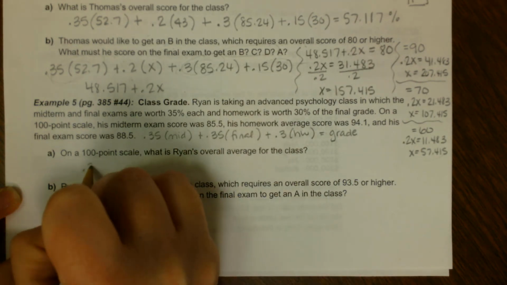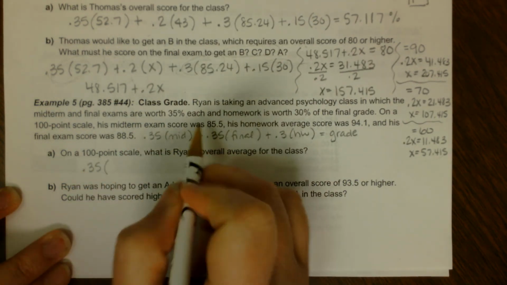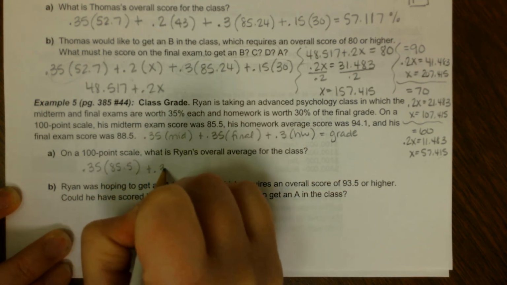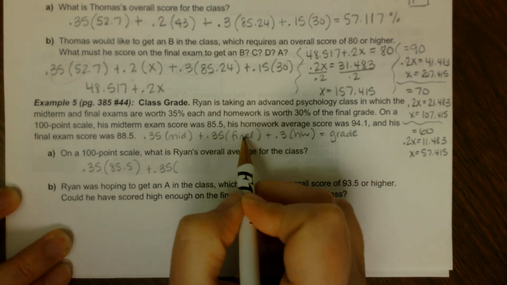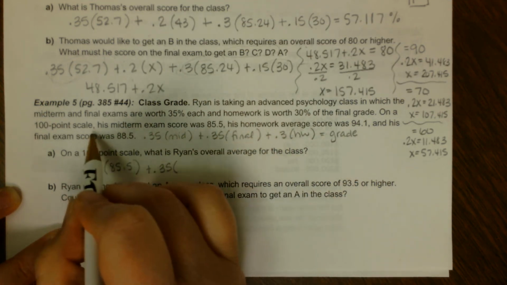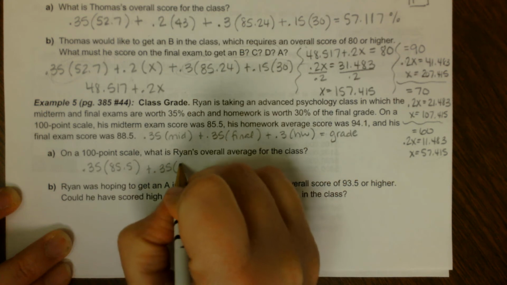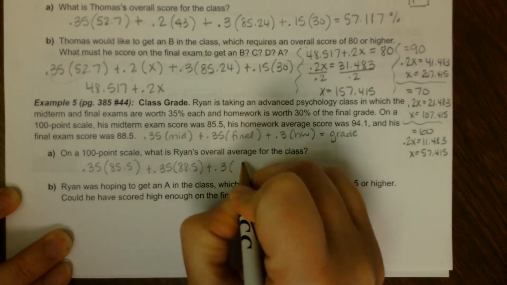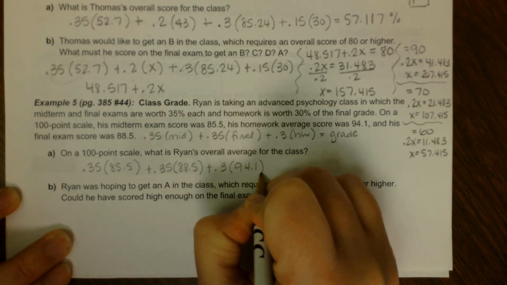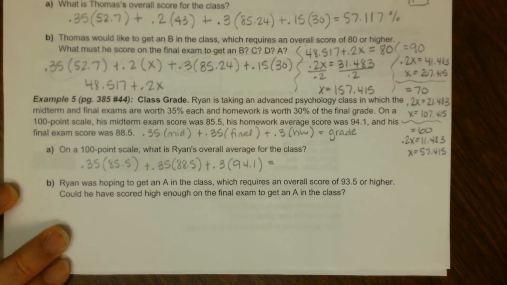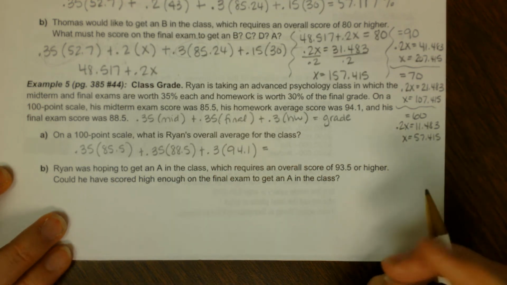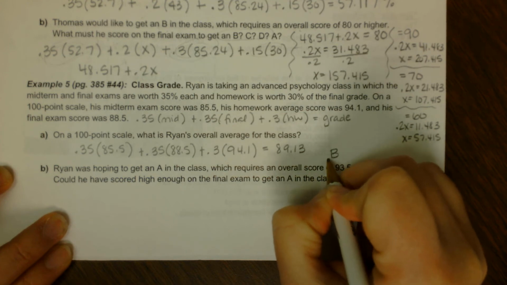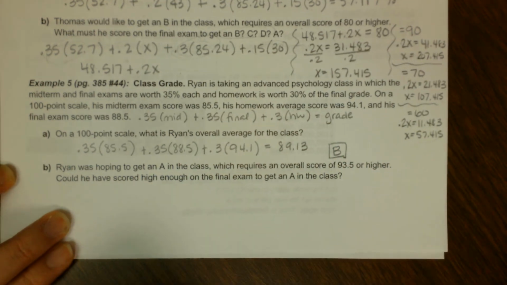Okay, so we have 0.35 times your midterm. The midterm was 85.5. And then 35% on the final, which was 88.5. And 30% on homework, which is 94.1. Okay, so you plug everything in there, and you would end up with an 89.13. So his overall grade is a B.